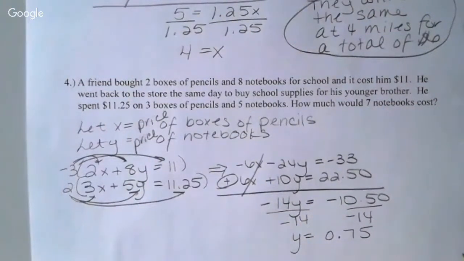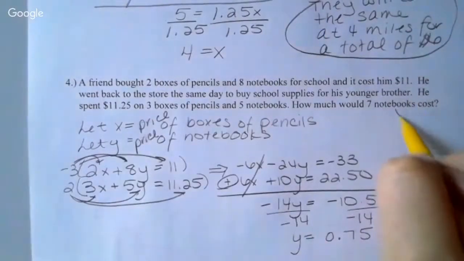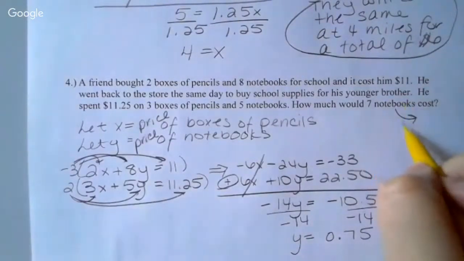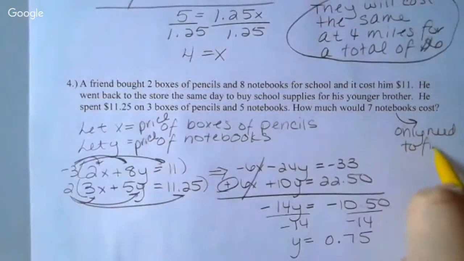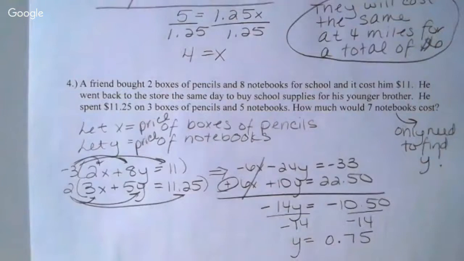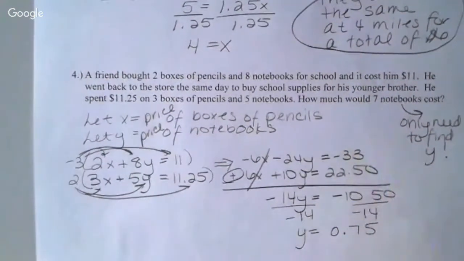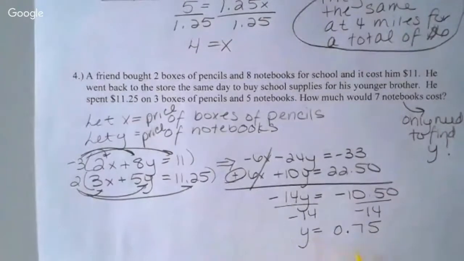So I actually do not need to go back and find x in this case, because they're only asking me for notebooks, which means I only need to find y. Now, if you do go back and find x, or you found x, you would have to go back and find y. So now I know y is 75 cents.